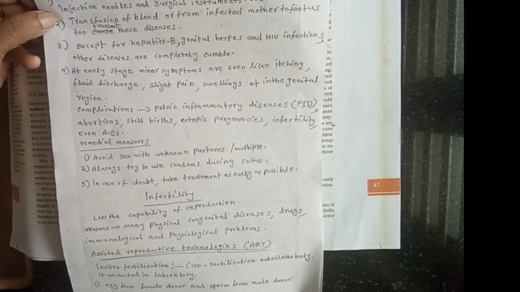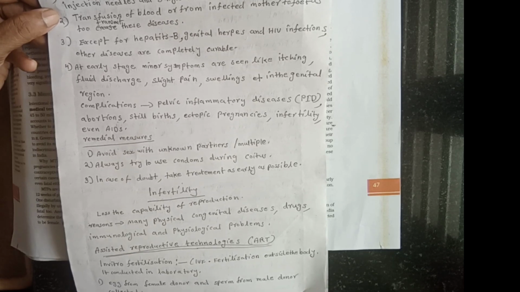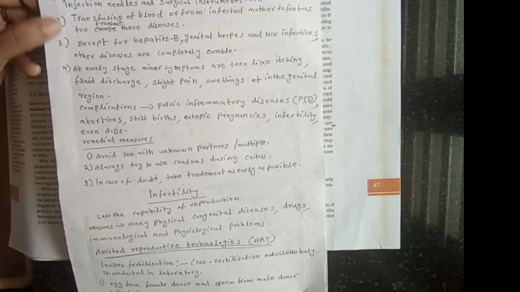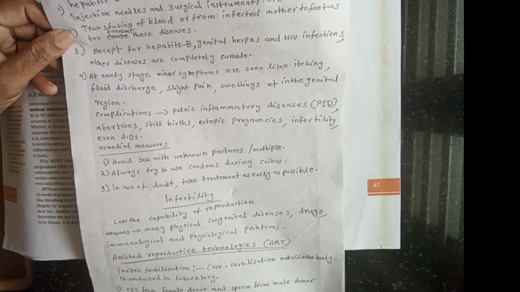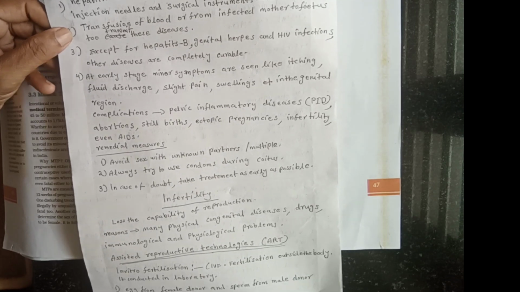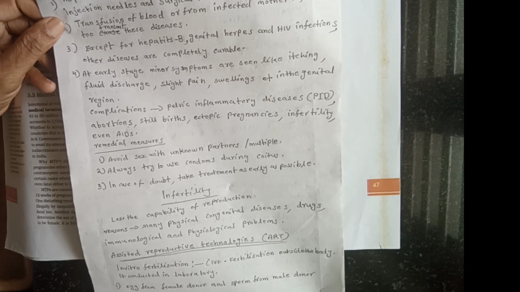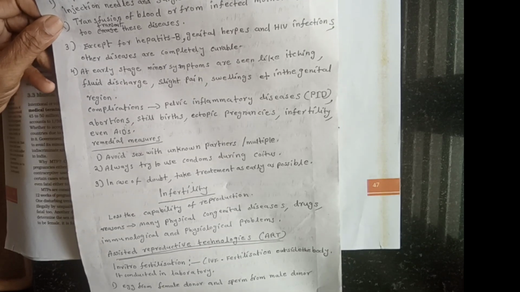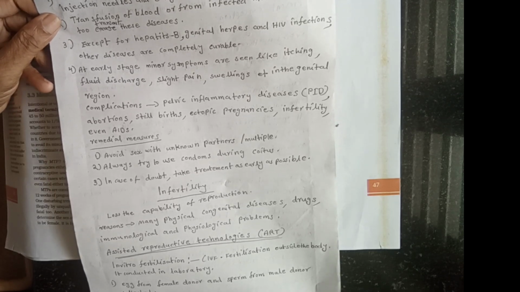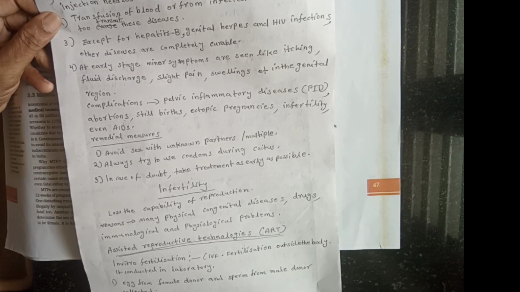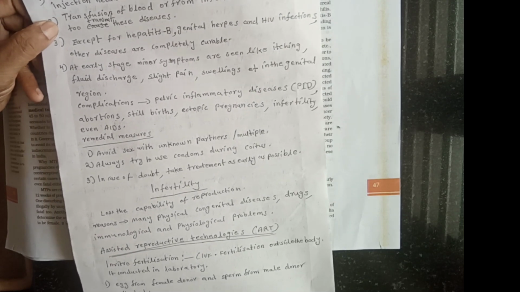Next point, transfusion of blood or from infected mother to fetus. What is blood transfusion? In emergency cases, patients take blood from another person. That is known as transfusion of blood, or from mother to fetus. There are so many diseases that are transported through the system.